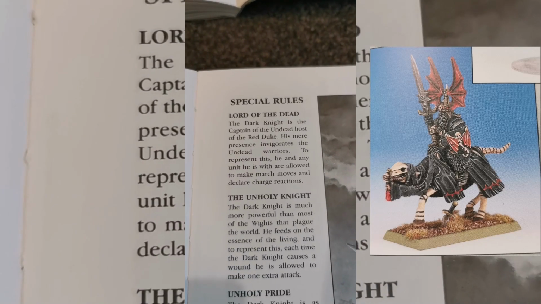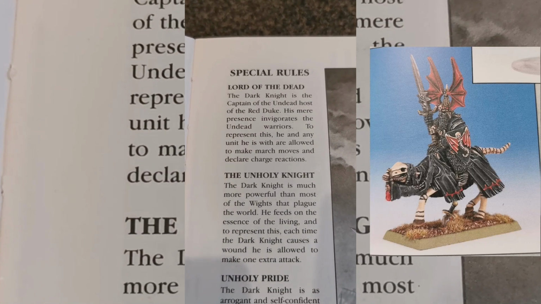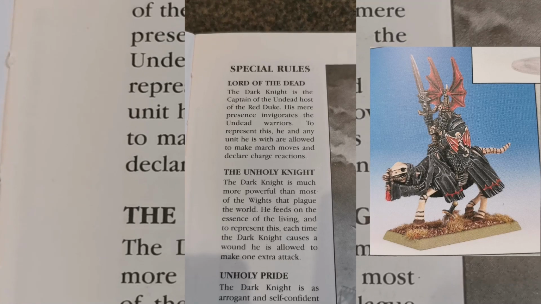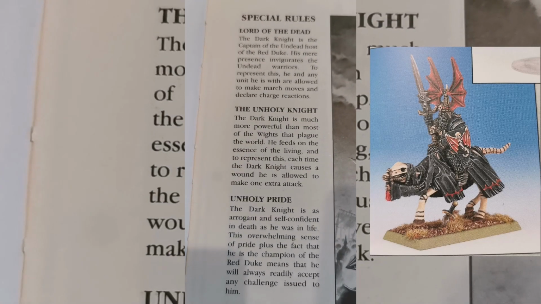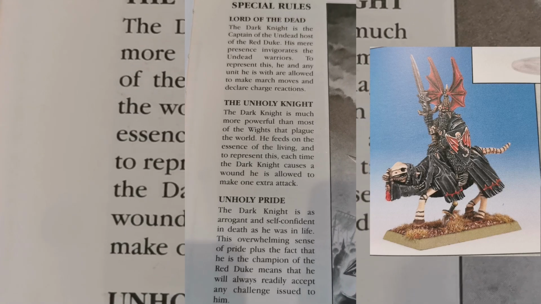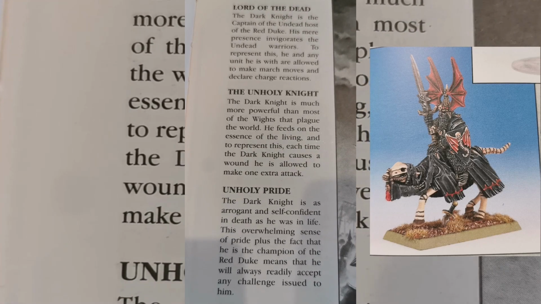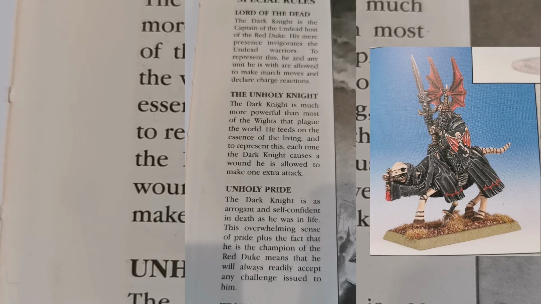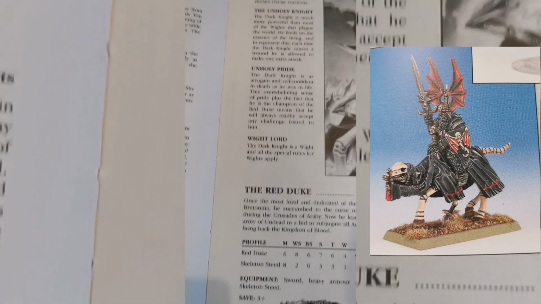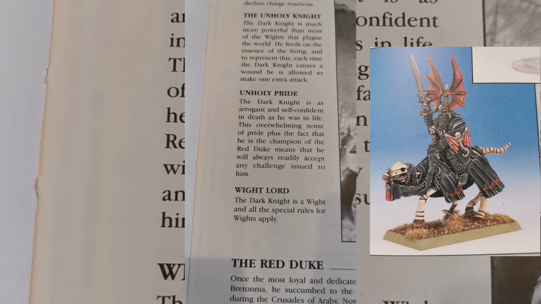Lord of the Dead. Captain of the undead host. He allows any unit he is with to make march moves. That's really good. And declare charge reactions. Is much more powerful than most of the whites that plague the world. He feeds on the essence of the living. And to represent this, each time the Dark Knight causes a wound, he's allowed to make an extra attack. Oh, that's cool.